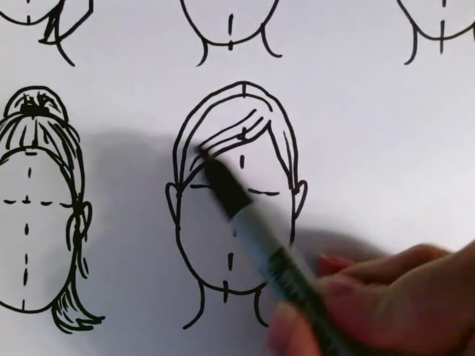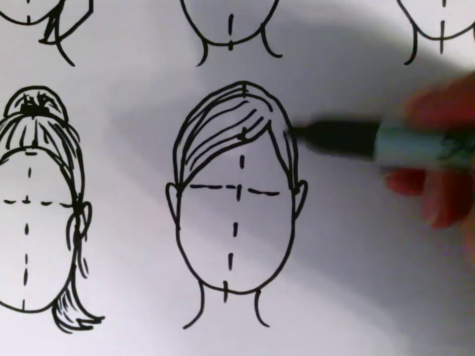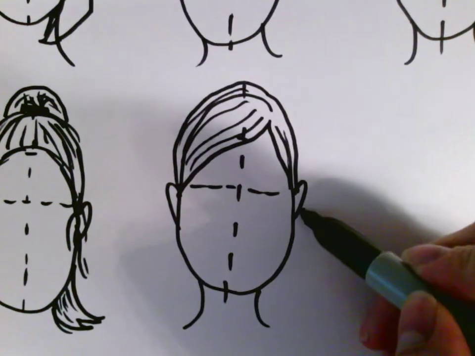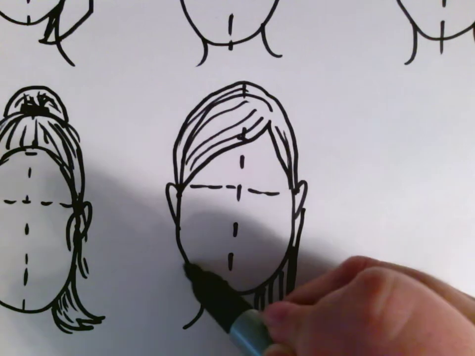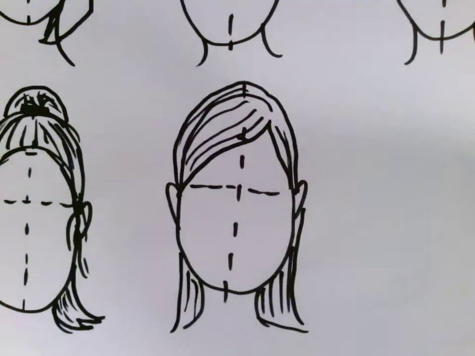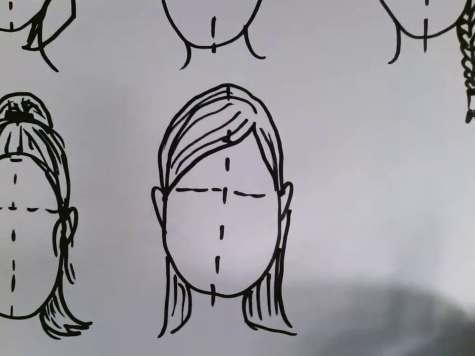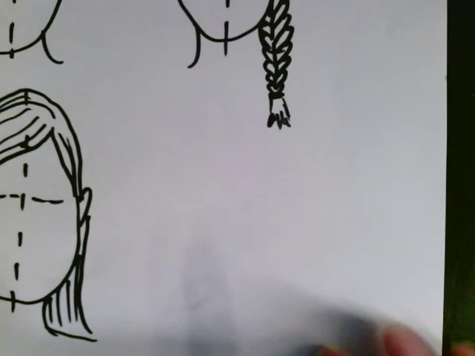And then again, of course, you would erase this line. And you could draw all of your lines showing me where your hair is going. And girls, if you have hair like this, just draw it coming straight down off of your shoulders. And draw those lines later on, after you colored them in, to show me exactly where your hair is going.